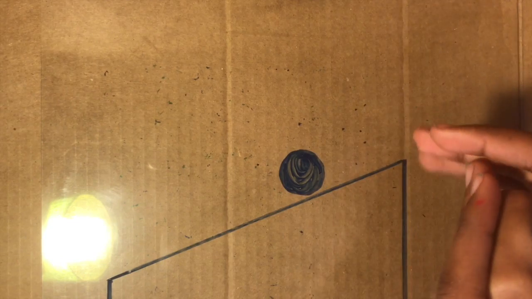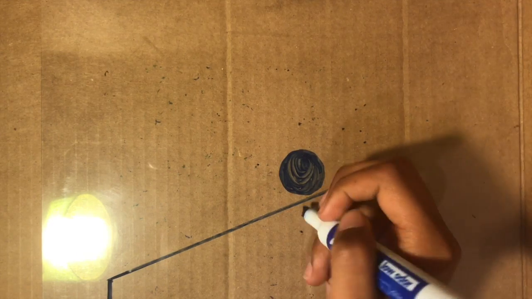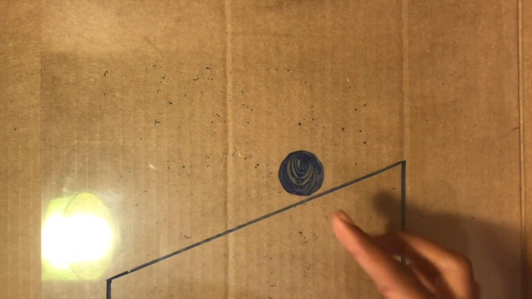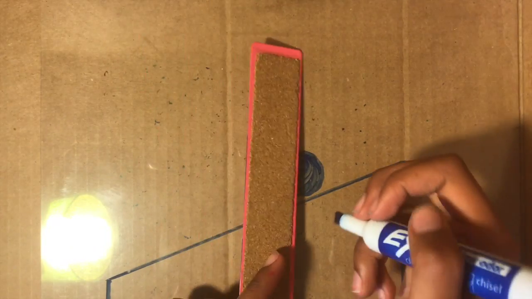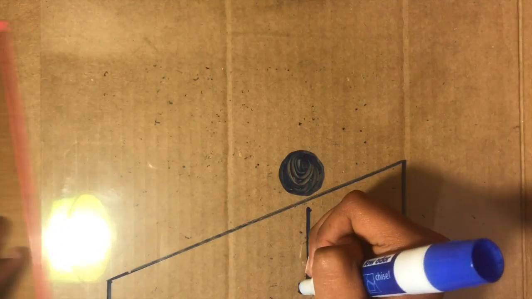Well, there's no force pushing the ball diagonally, but there is a force. The only force acting upon it is gravity. Gravity is what pushes the ball down the ramp. But gravity just pushes the ball straight down. So we can write that as a vector that goes straight down here.